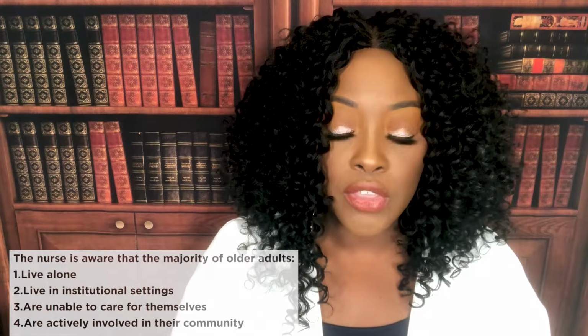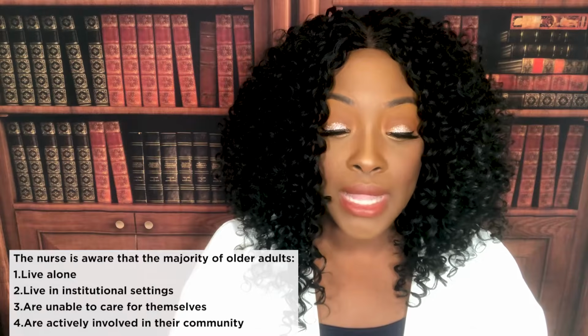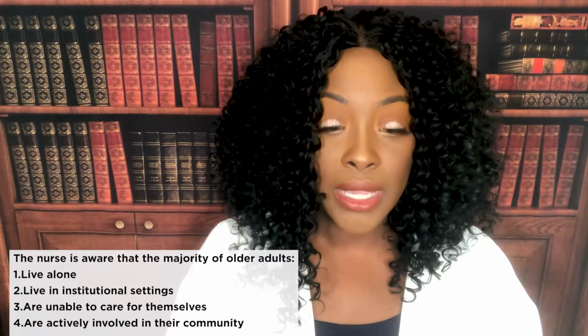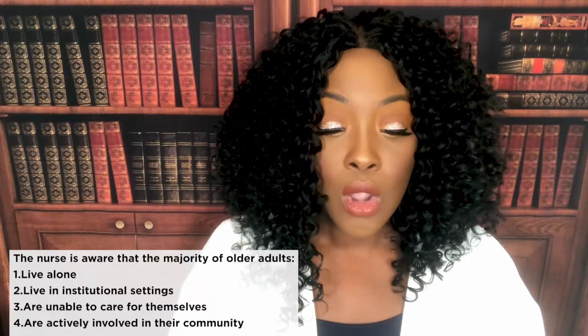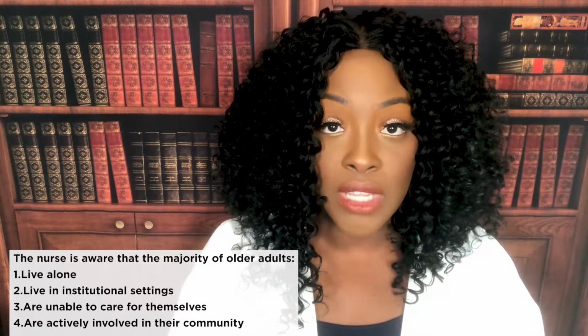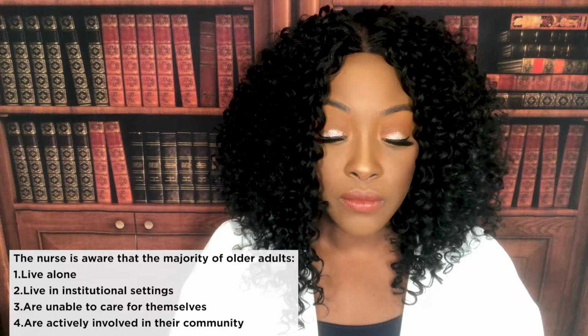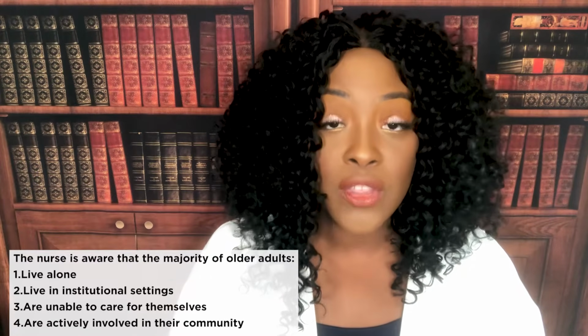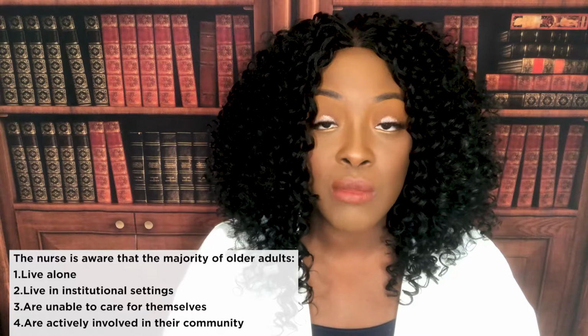The nurse is aware that the majority of older adults, 1, live alone, 2, live in institutional settings, 3, are unable to care for themselves, or 4, are actively involved in their community. And the correct answer is 4. They're actively involved in their community.